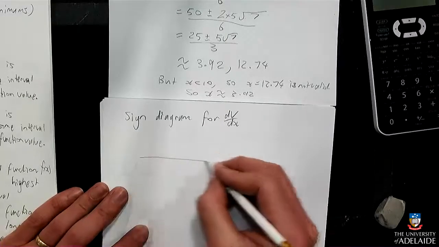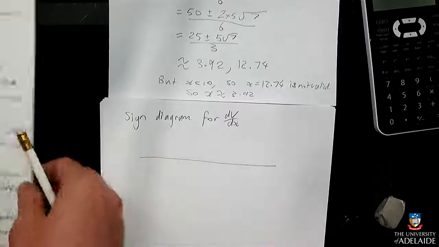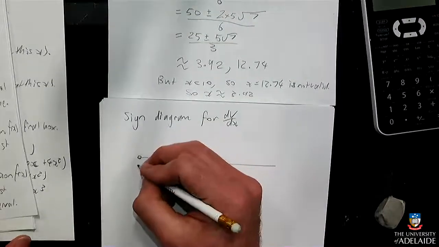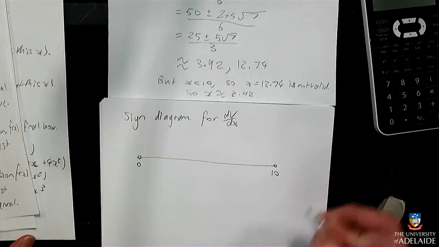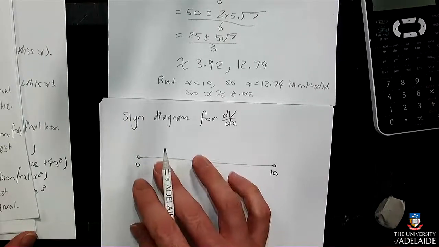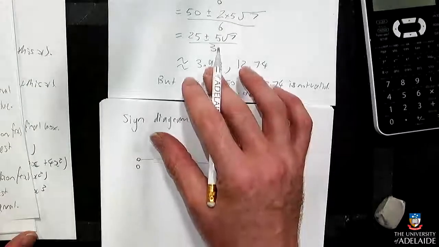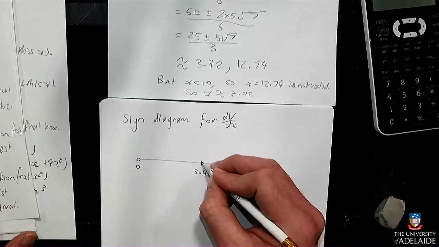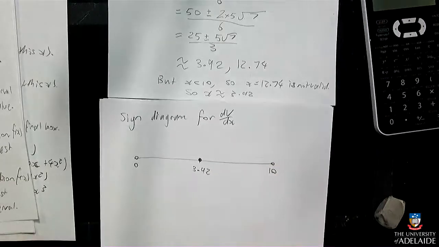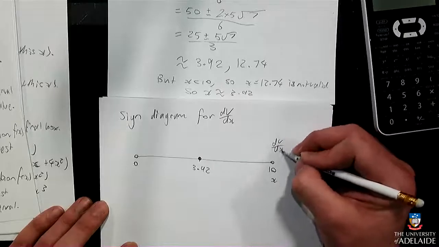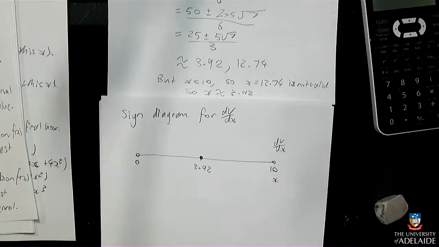So, sign diagram for dv on dx. Now let's see. The x's were only allowed to be between 0 and 10, and it wasn't actually allowed to be 0, and it wasn't actually allowed to be 10. Okay, and the only place where the dv on dx is 0 in between is 3.92, and it is actually equal to 0 at that spot. So these are the x's, and this is going to be what the dv on dx is. Okay, so I just need to figure out whether it's positive or negative in these ones.